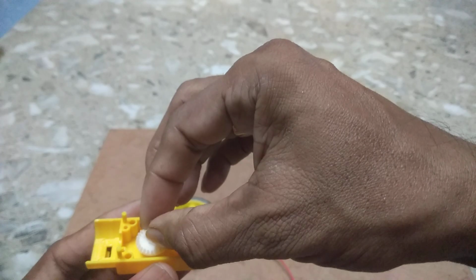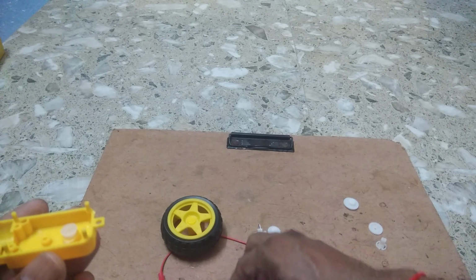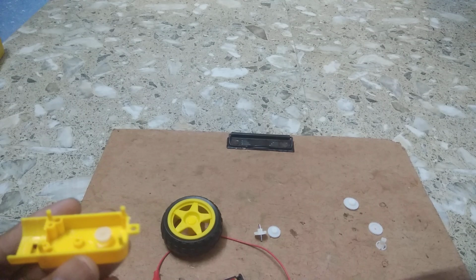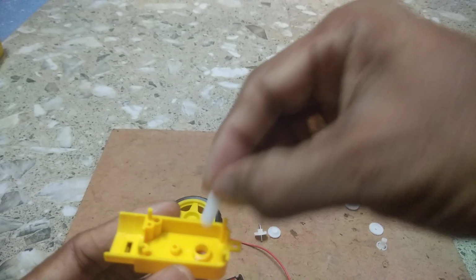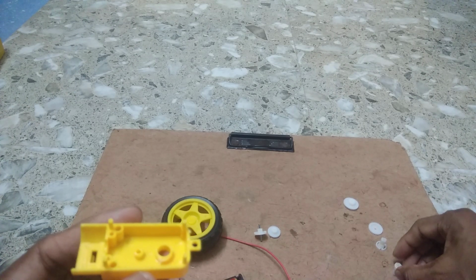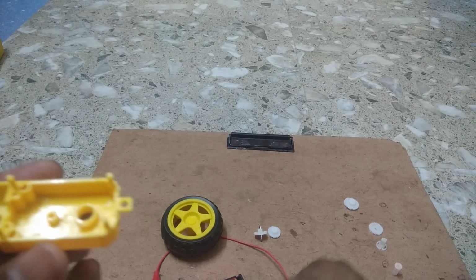This one is number 5 and 6. Number 7. Right, now you see this one. Now we will couple all these one by one again.